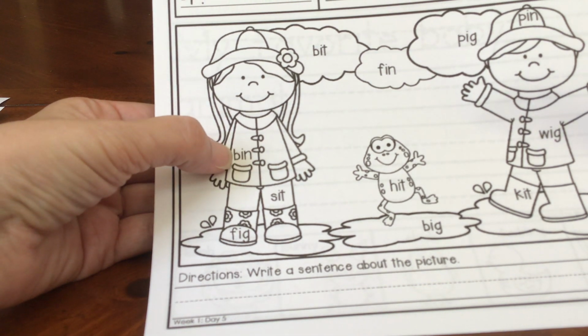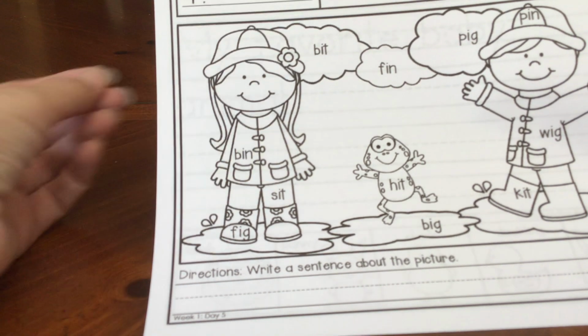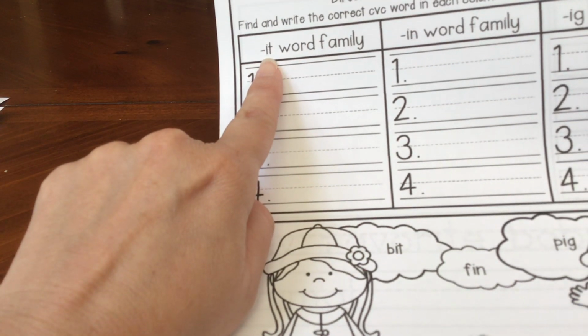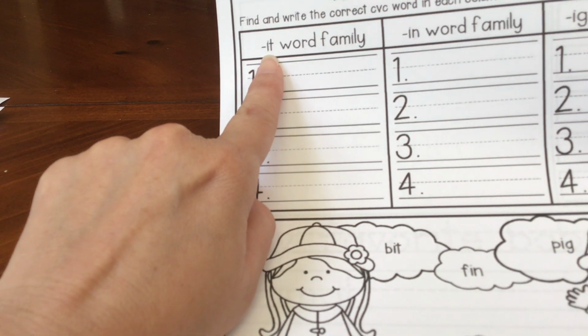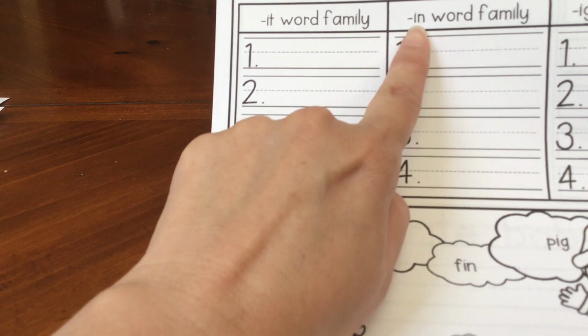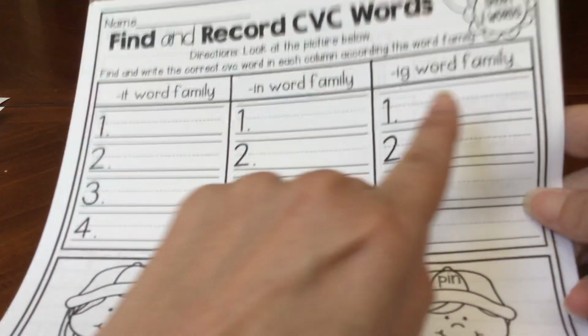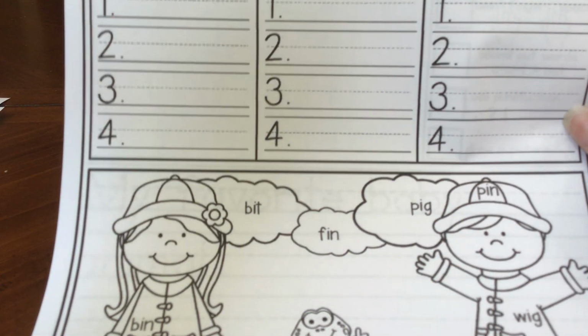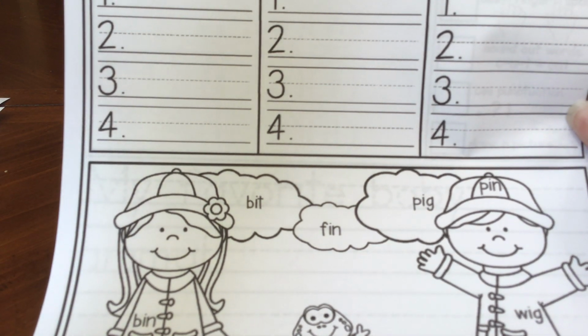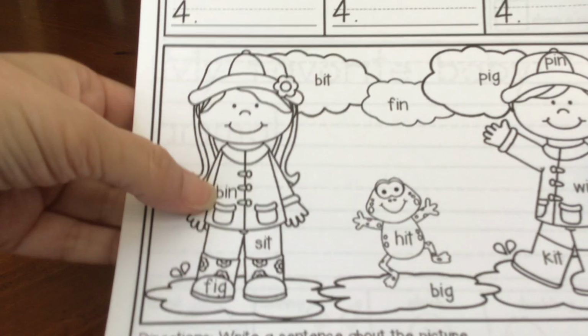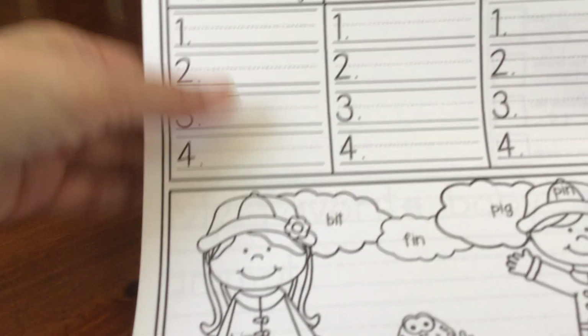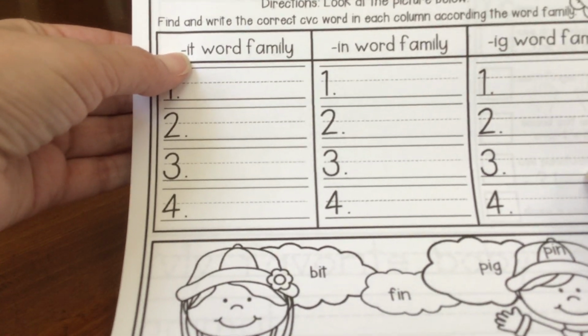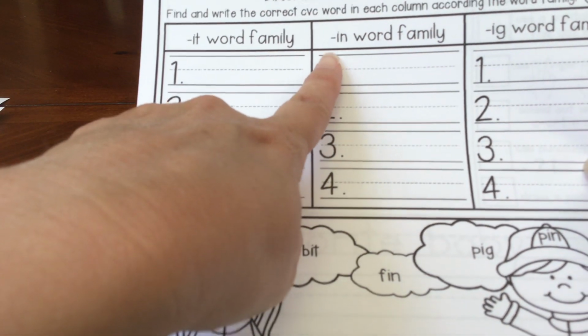Bin. Does that rhyme with it? It and bin? No. Oh, I'm sorry, I messed up. I forgot what word I was doing. Bin and it. No. Bin and in.